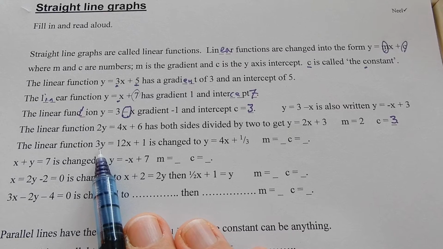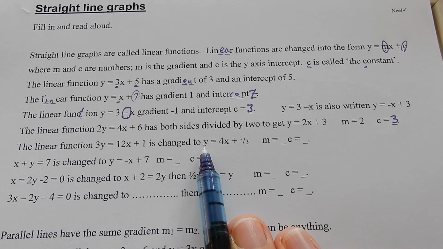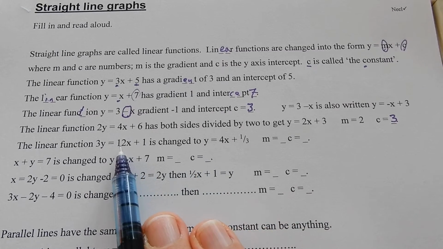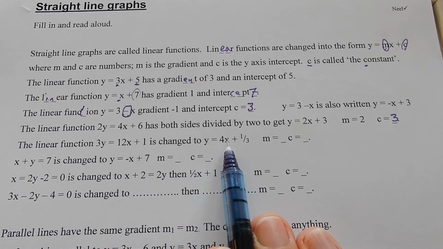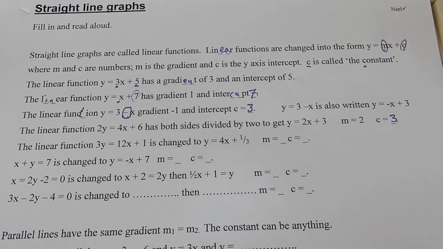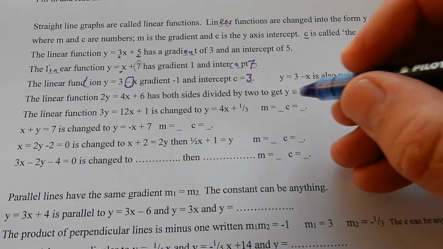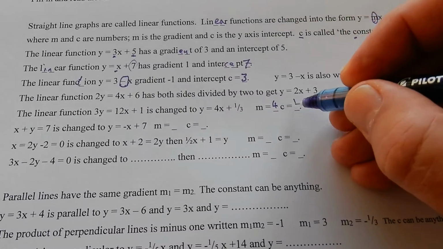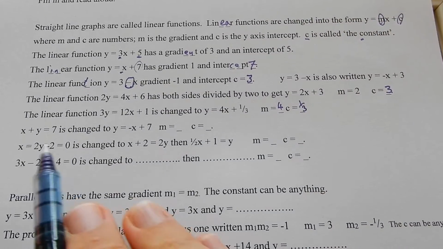The linear function 3y equals 12x plus 1 is changed by dividing everything by 3. 3y divided by 3 gives you 1y. We've left the 1 out, I told you we did. 12x divided by 3 is 4x, and 1 divided by 3 is 1/3. So the gradient is 4, and the intercept is 1/3.